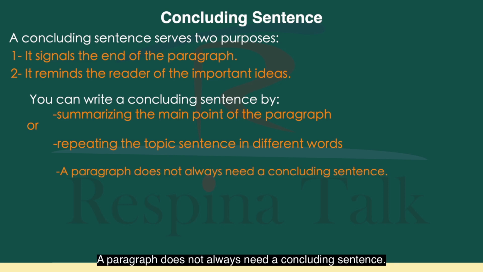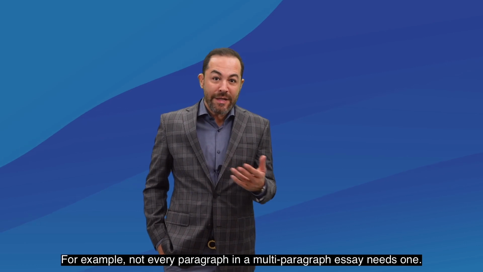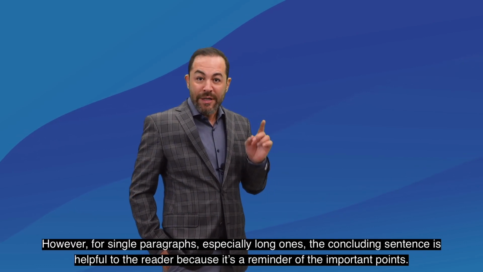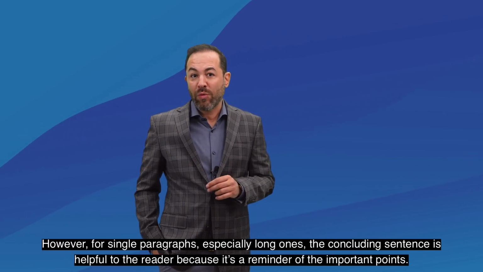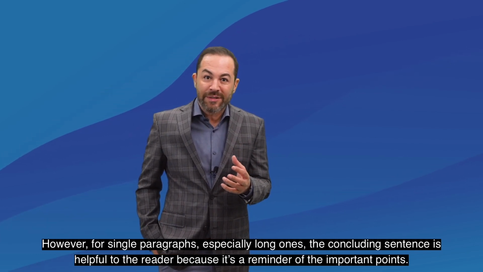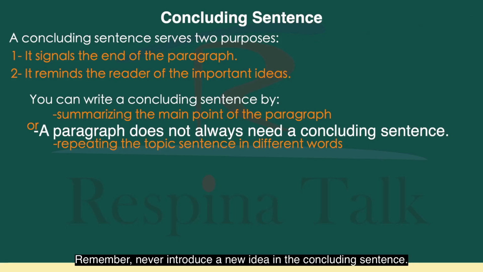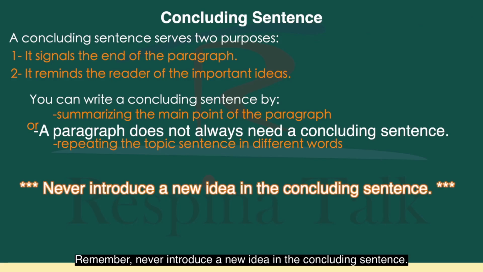A paragraph does not always need a concluding sentence. For example, not every paragraph in a multi-paragraph essay needs one. However, for single paragraphs, especially long ones, the concluding sentence is helpful to the reader because it's a reminder of the important points. Remember, never introduce a new idea in the concluding sentence.